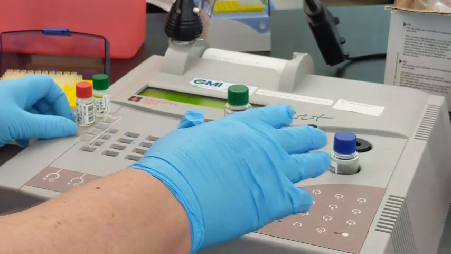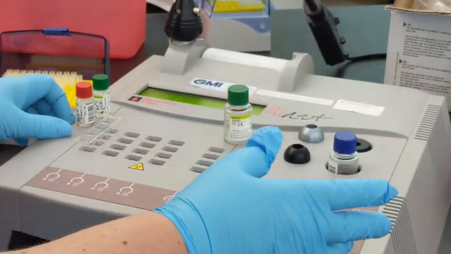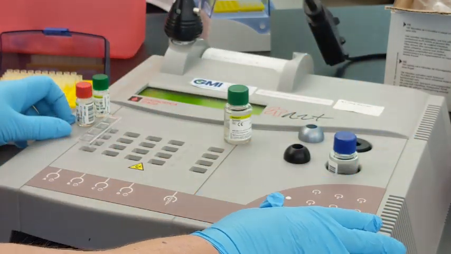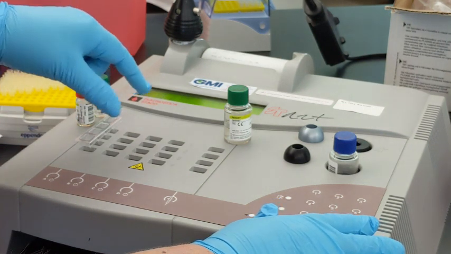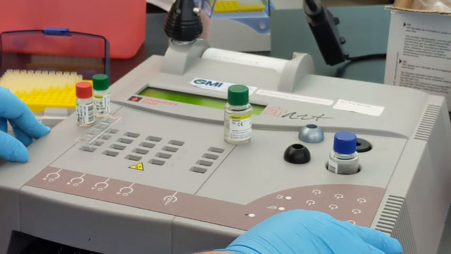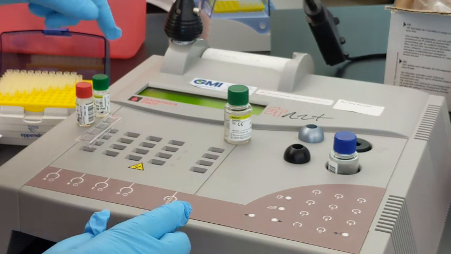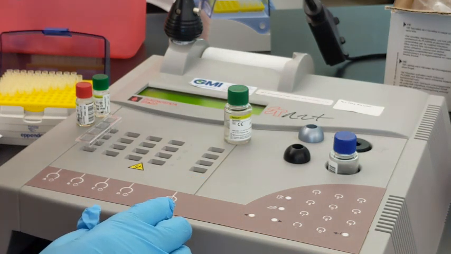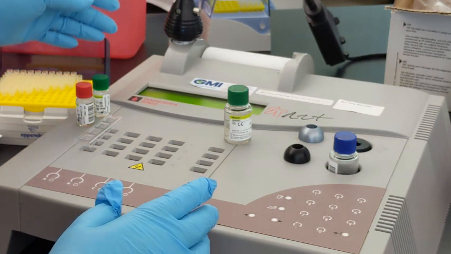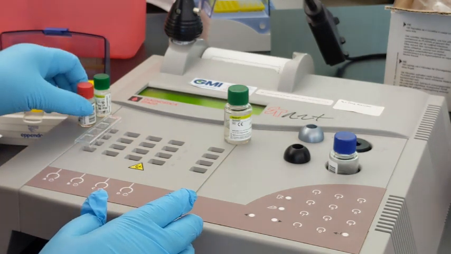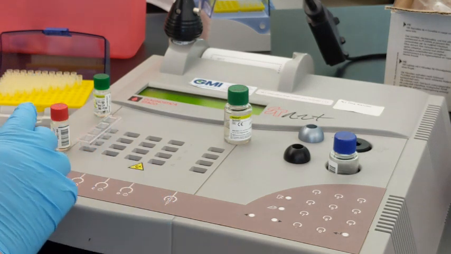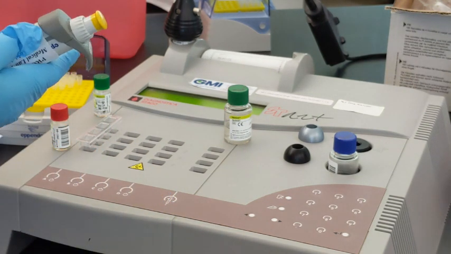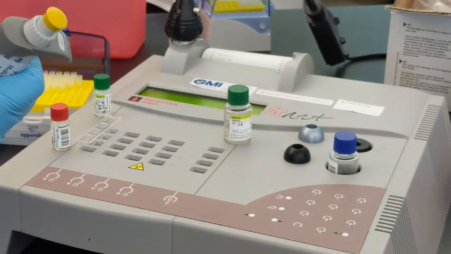I'm not going to show you any patients today, but you would do something with their medical record so you know what patient is associated with which cuvette spot. So now the computer and analyzer is setting itself up so it knows what test we're going to be doing and what samples are going to go into what cuvette. And so for this test we are using 50 microliters for each of the steps.